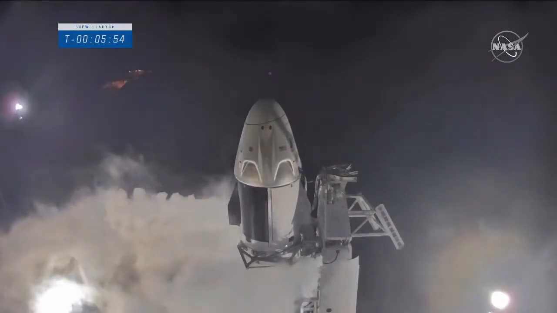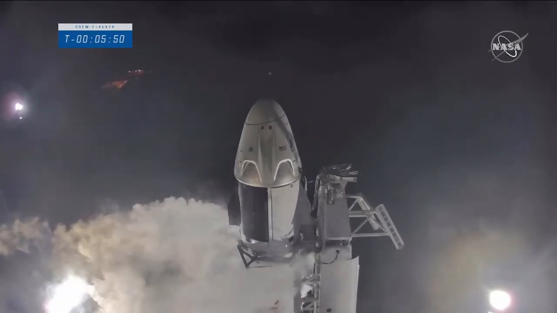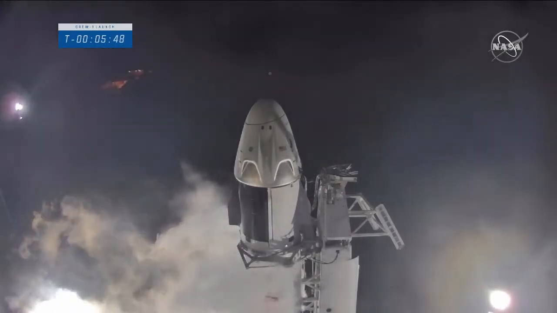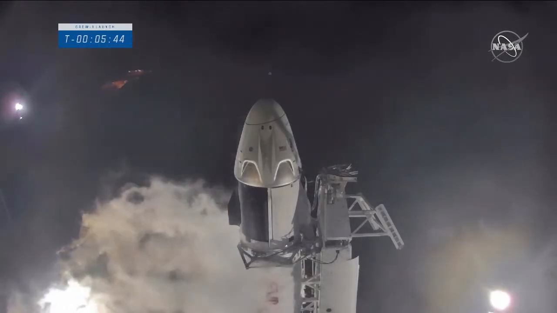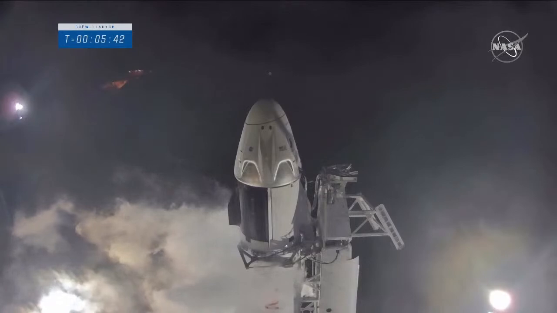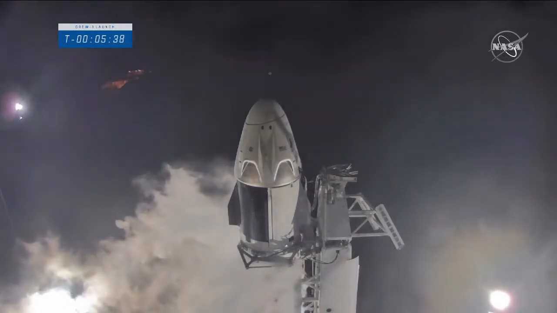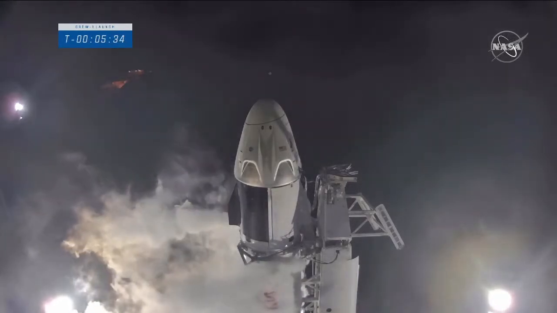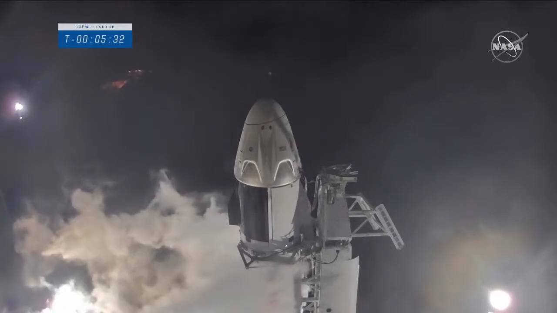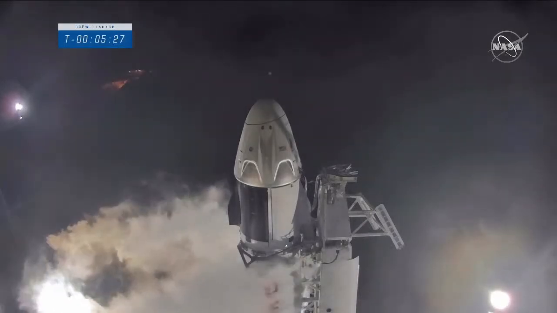Okay, right on time, and a great view of Dragon sitting on top of the Falcon 9 as we're continuing to load liquid oxygen onto both the first and second stages. The RP1 kerosene fuel is now completely loaded on both stage 1 and stage 2. All continues to go well, just under 6 minutes to launch. In about 30 seconds, we'll enter terminal count.